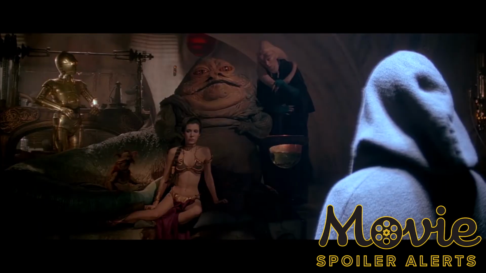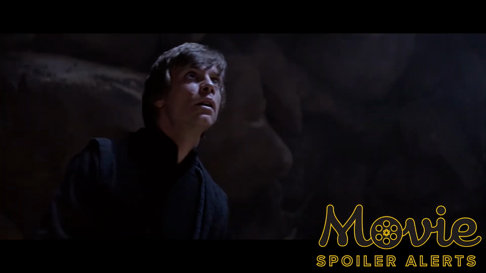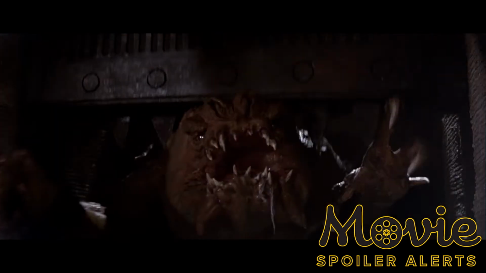Luke arrives to try to barter for Solo, but falls into a trap and battles a large beast known as a Rancor, which he is able to kill.